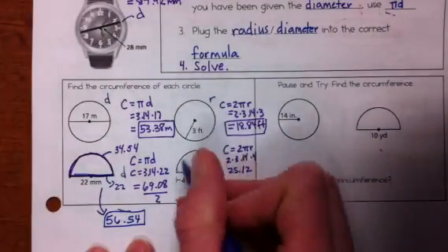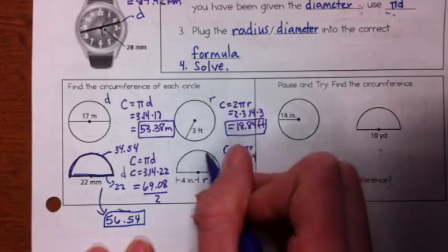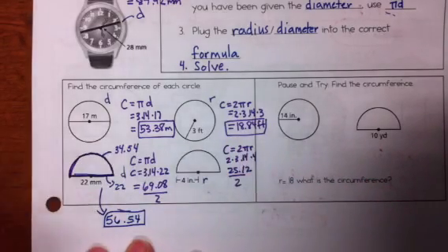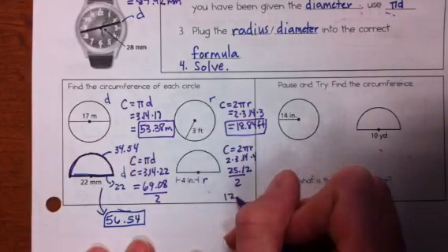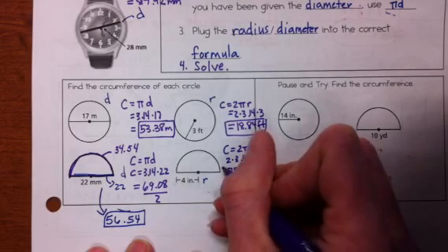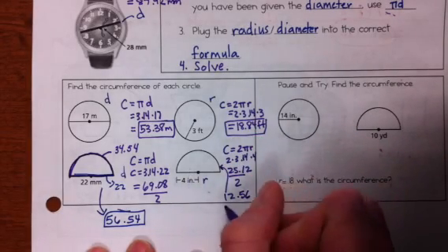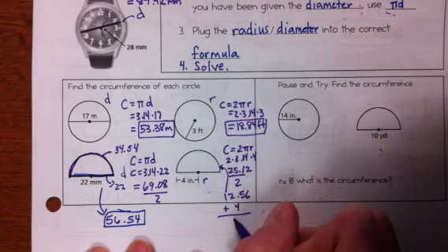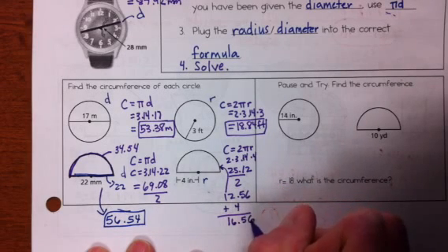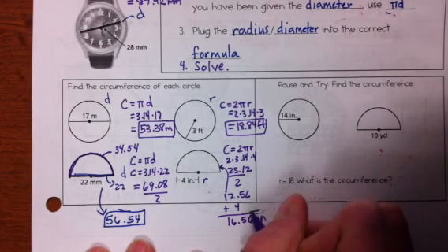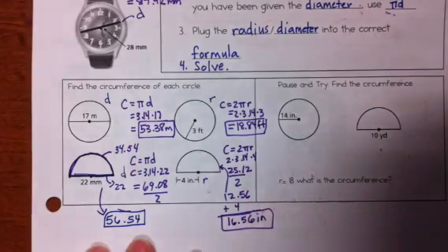Okay, but then remember this is just a semicircle, so to find this portion on the outside I'm going to divide that by 2, and that's going to give me 12.56, and that's talking about this. And then if I was wanting to add this back in, I would say plus 4, and so I would get 16.56 as the perimeter essentially of this semicircle.